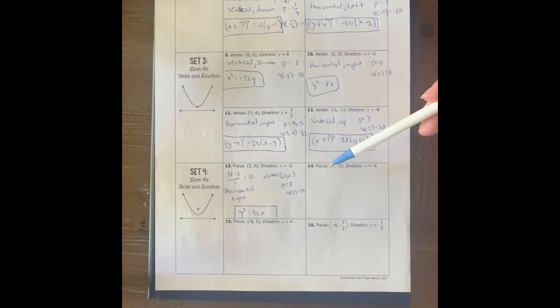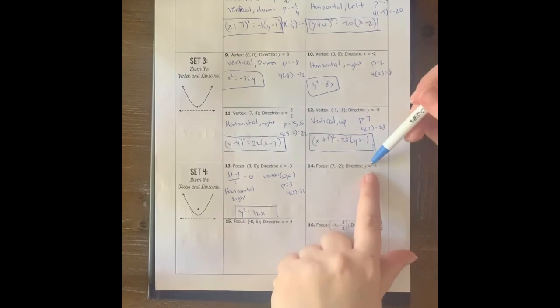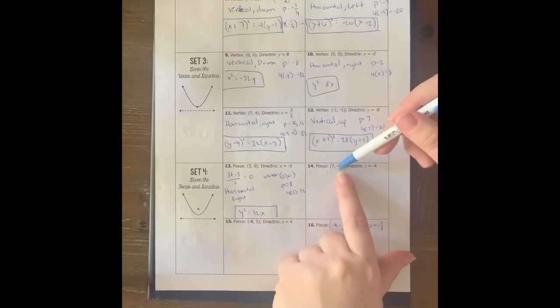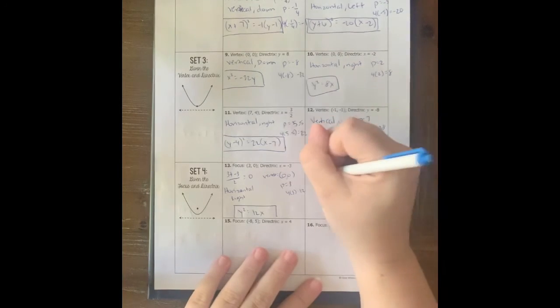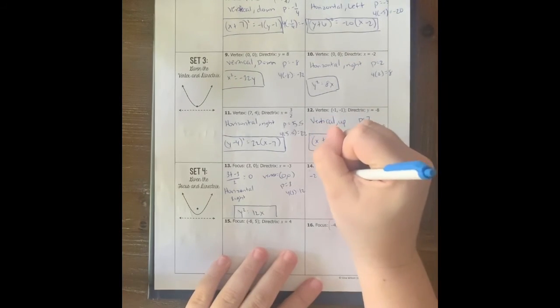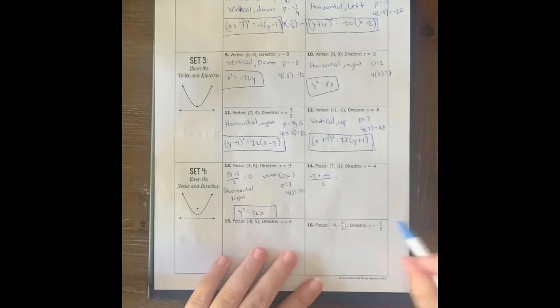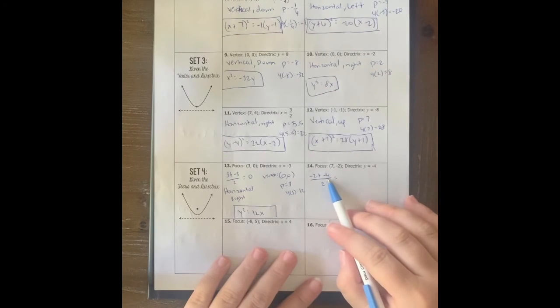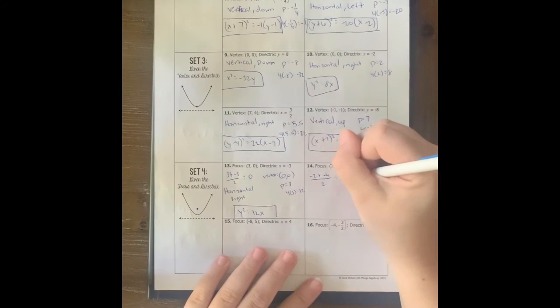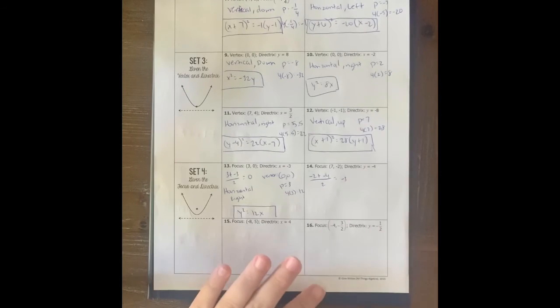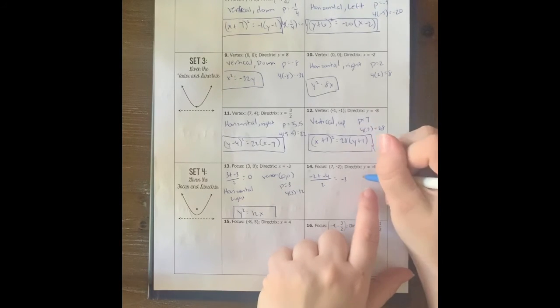Okay, for this next one, we have y equals here, so that means we're going to use the y value of the focus. So we have -2 plus -4 divided by 2. -2 plus -4 is -6. -6 divided by 2 is -3.